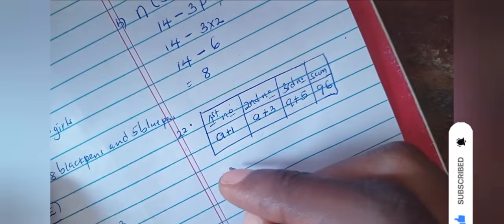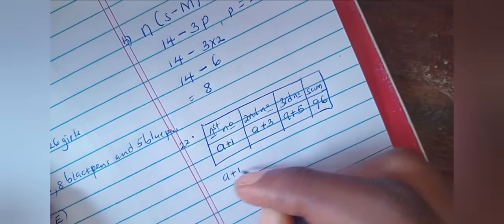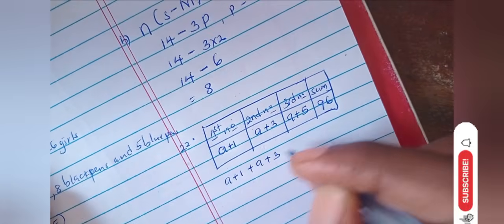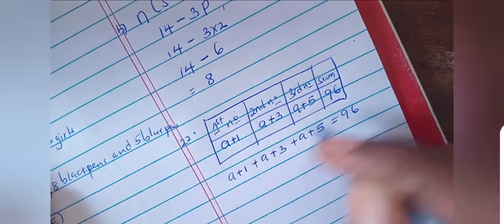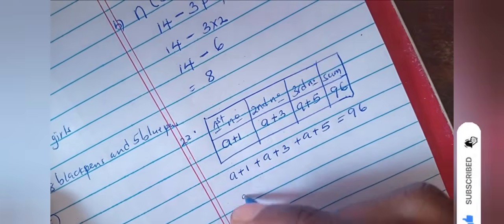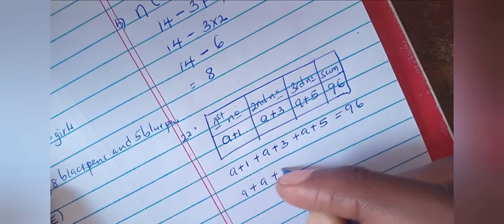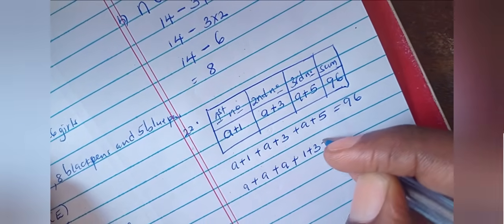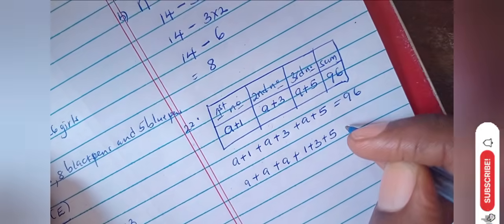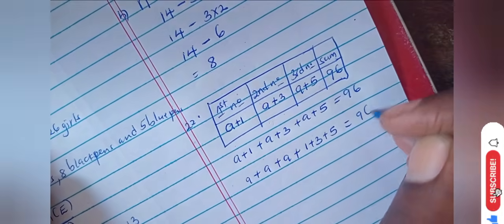And I formulate the equation: a plus 1, plus a plus 3, plus a plus 5 must give you 96. Collecting like terms, a plus a plus a, plus 1 plus 3 plus 5 equals 96.